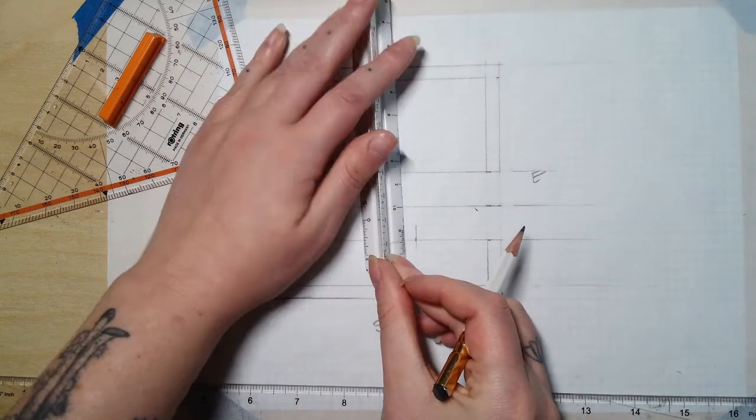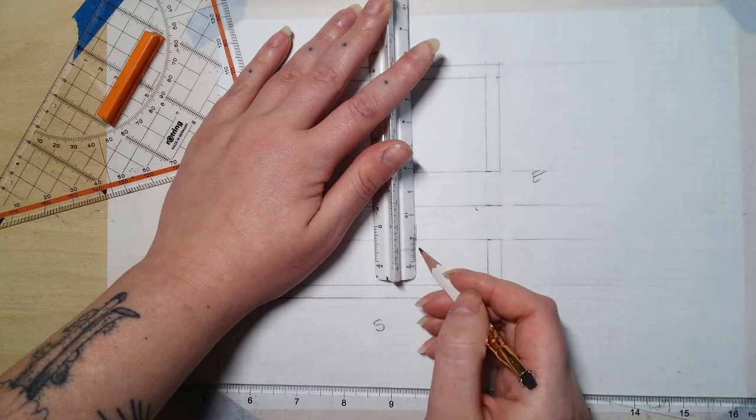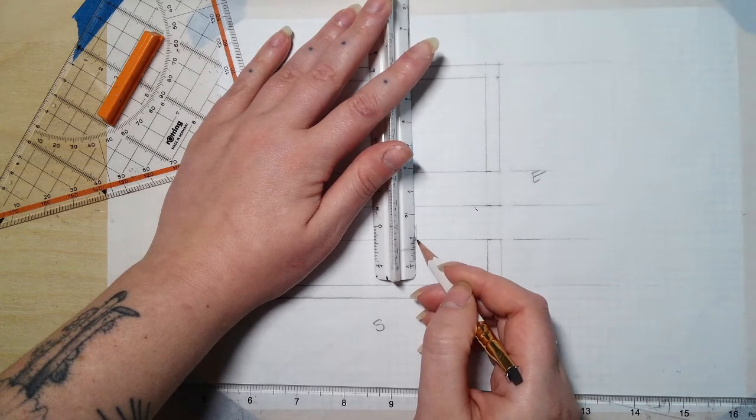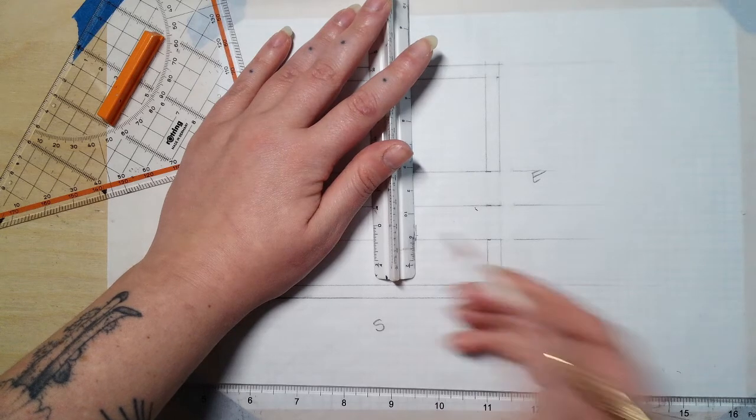So I'll take my scale. I'm going to measure to just about, we'll make it 2 inches, why not?